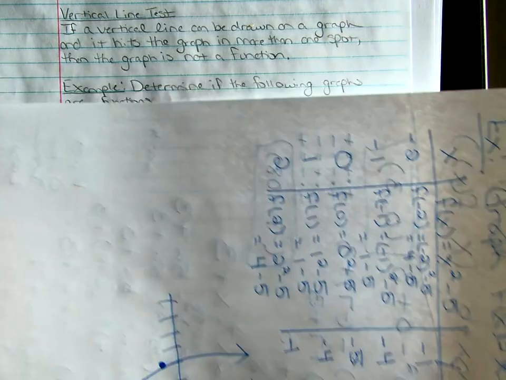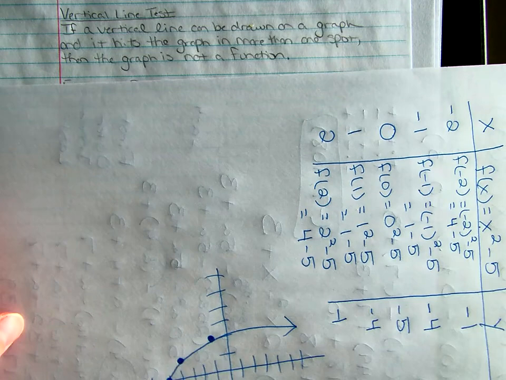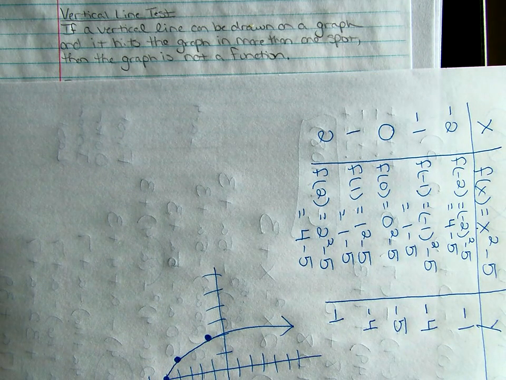Here's the nice thing. Functions, like we saw at the beginning, take one x value to exactly one y value. That means we can actually test this using something called the vertical line test, which is where they give you a graph, and then you can determine whether or not that is a function. The vertical line test says that if you can draw a vertical line through your graph and it hits the graph in more than one spot, then it's not a function. It's not a function at all.